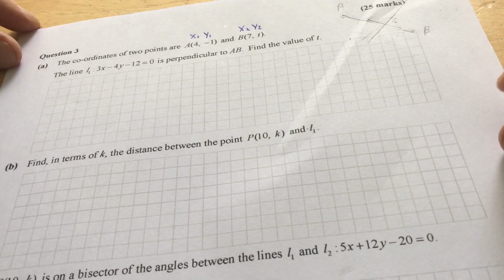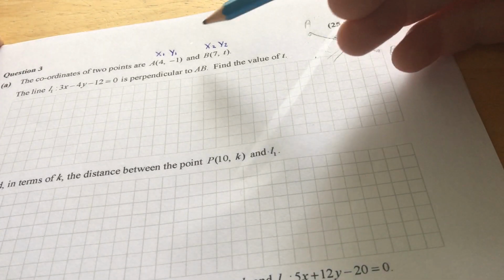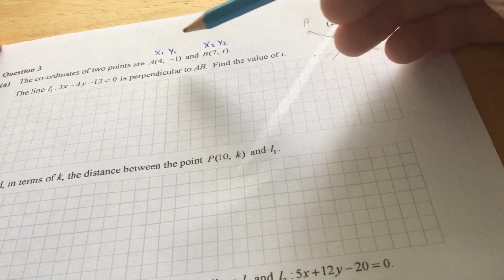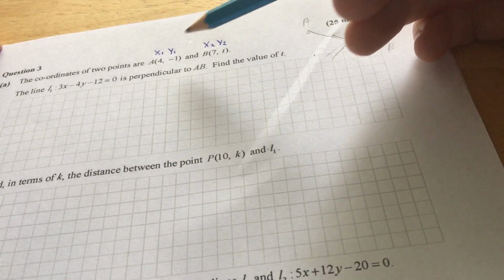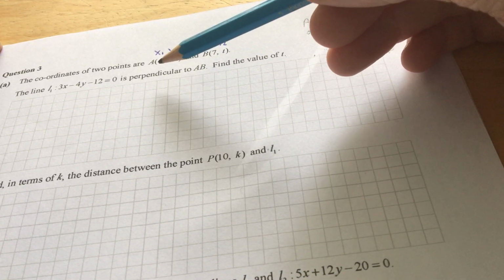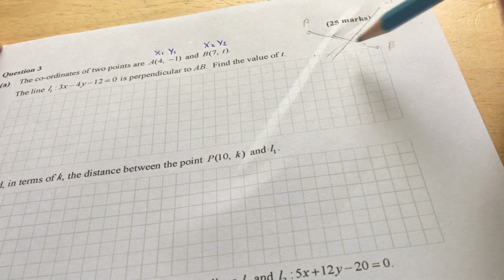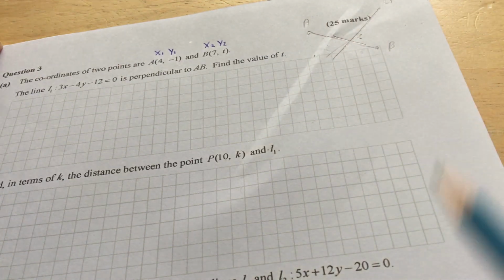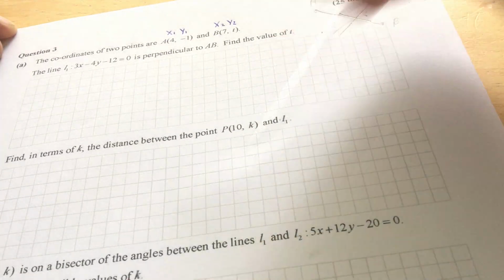2015 coordinate geometry of the line question. The coordinates of 2 points are A and B, and the line 3x minus 4y minus 12 is perpendicular to AB. So there's the line that's perpendicular to AB. Find the value of t. So the key word there is perpendicular.